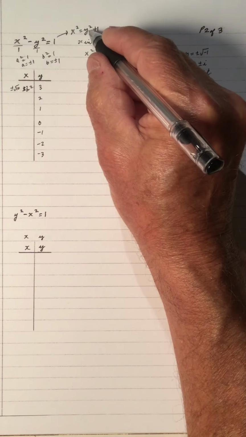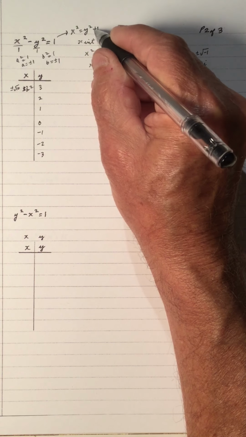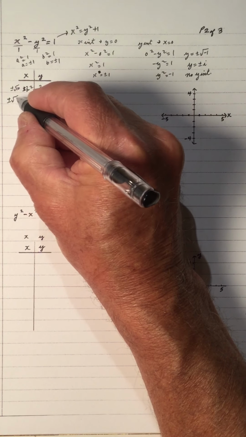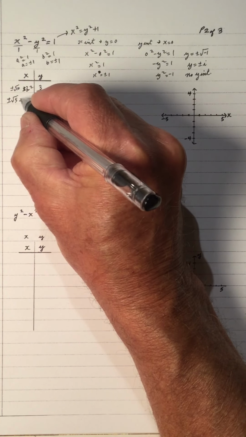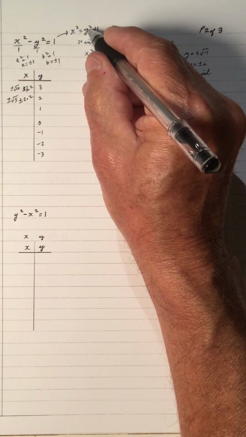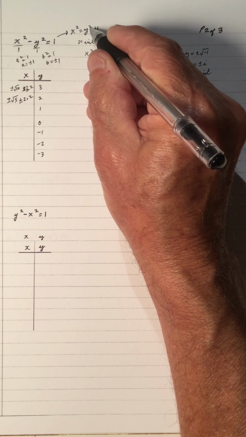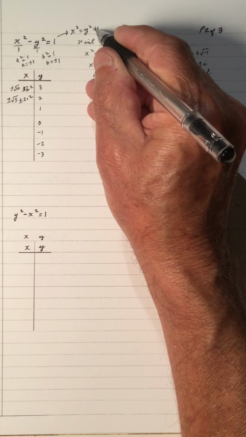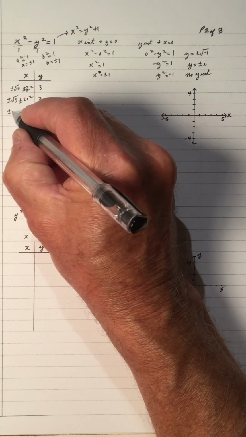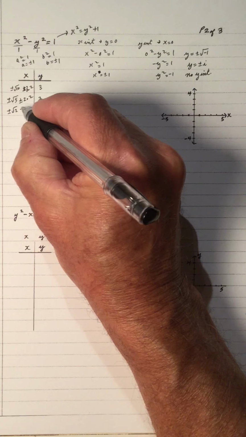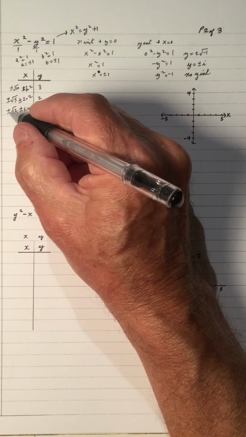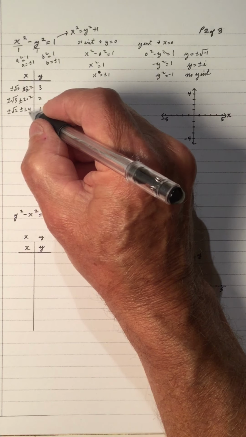Let's take 2 and sub in. 2 squared is 4. 4 plus 1 is 5. So x is plus or minus the square root of 5, and the square root of 5 is plus or minus 2.2. Let's put a 1 in for y. 1 squared is 1. 1 plus 1 is 2. X squared equals 2. So x equals plus or minus the square root of 2. So that's plus or minus 1.4. And I'm changing the root to a decimal so you can see the graph.